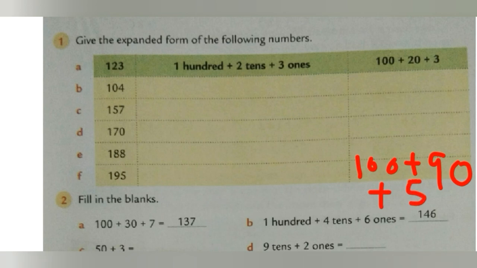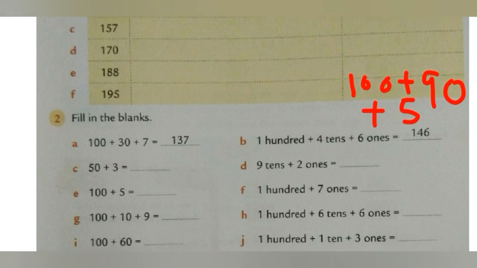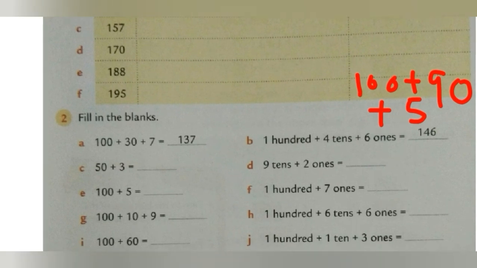So scholars, the remaining you can practice at home. Now we move on to next question. Fill in the blanks. A and B are already done, so we will move on to C. 50 plus 3. Now here you have to write it in the short form.